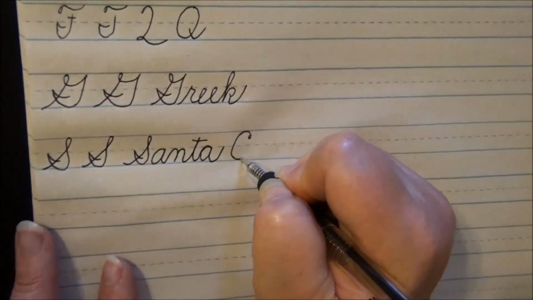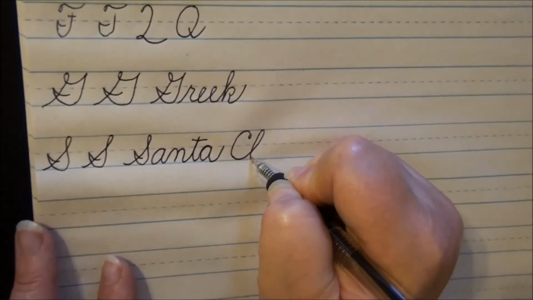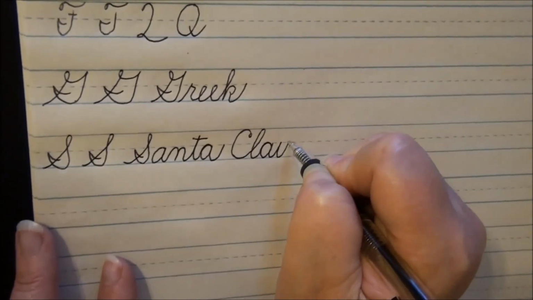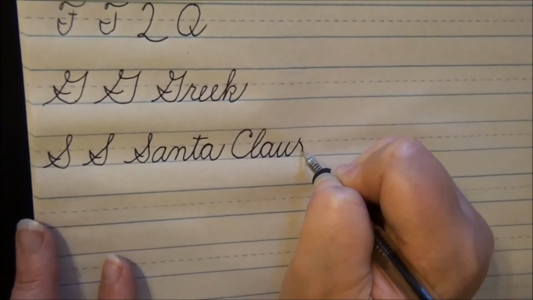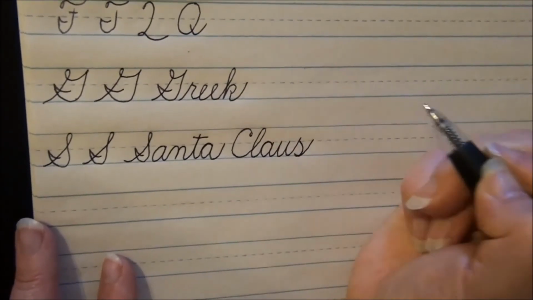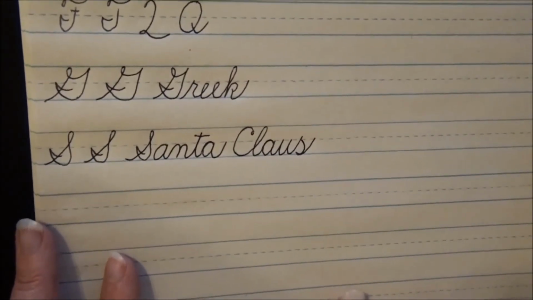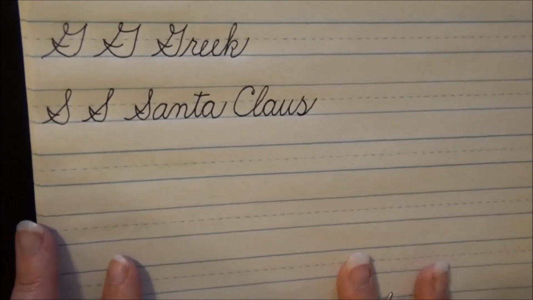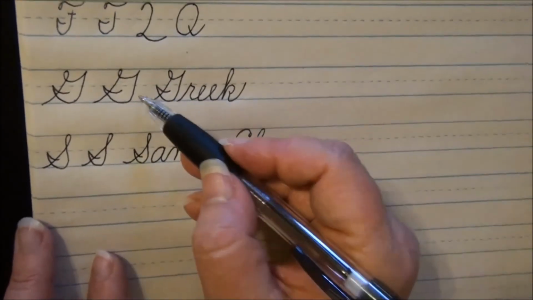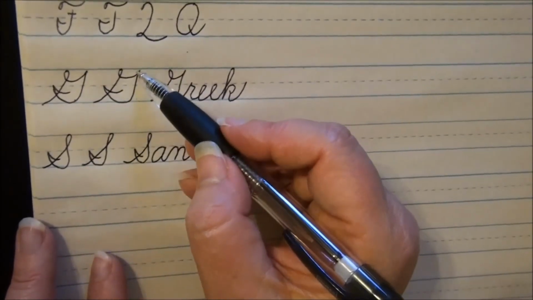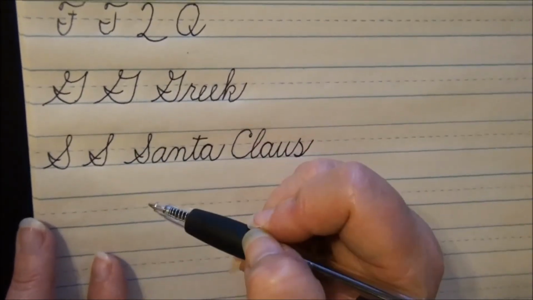So capital C, L, A, U, S, Santa Claus. Ho, ho, ho. Which we've learned capital H, we could write ho, ho, ho, but we're not going to. So there you go. We learned G and S. They start the same, they end the same. The only thing that's different is this point on the G and there's no point on the S.